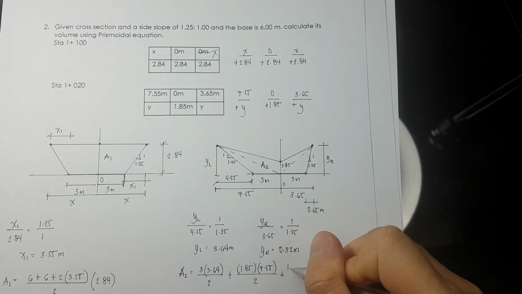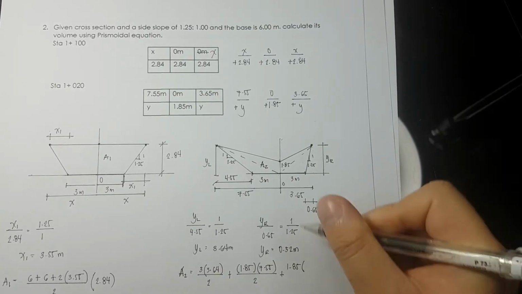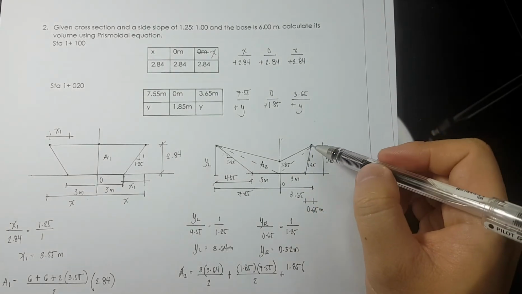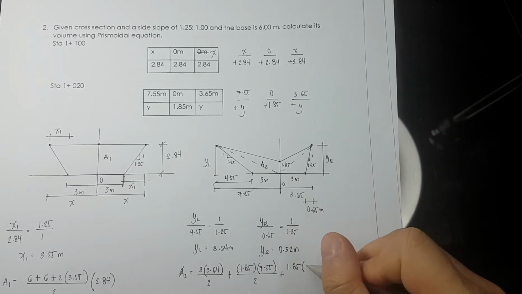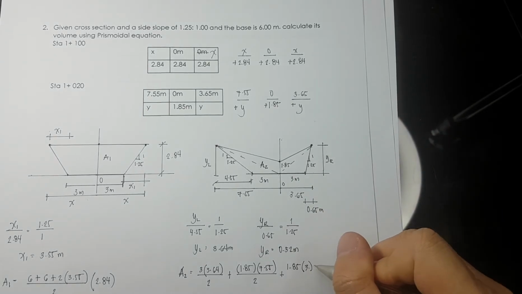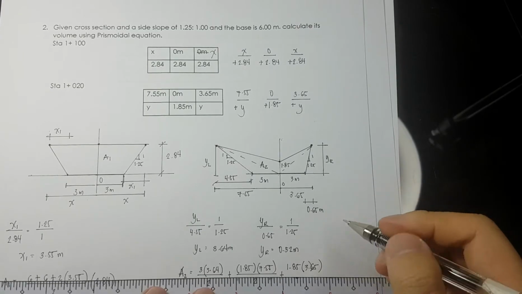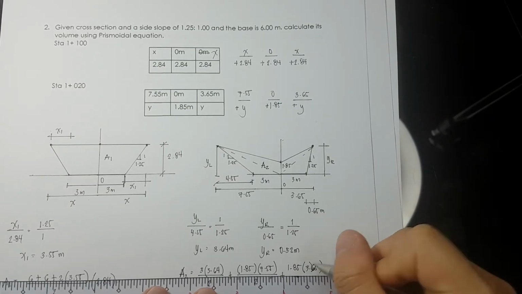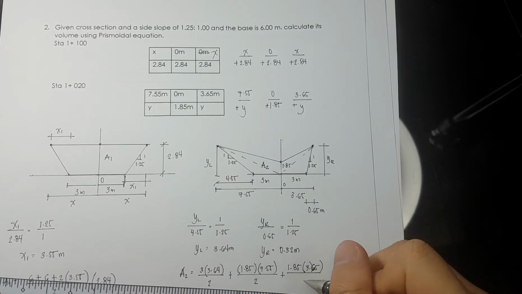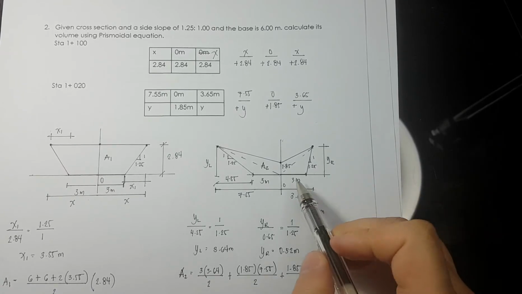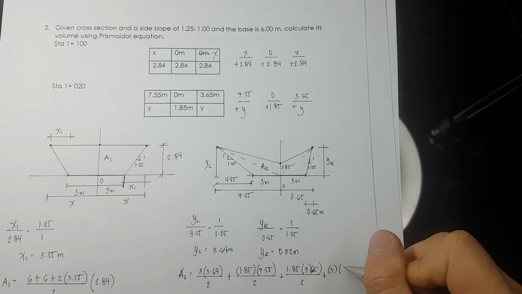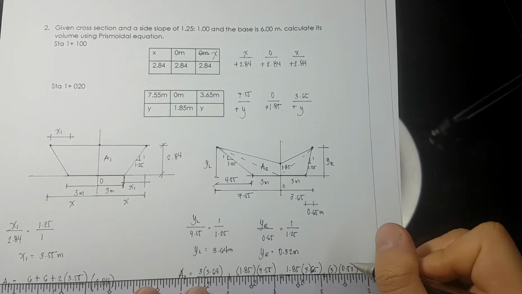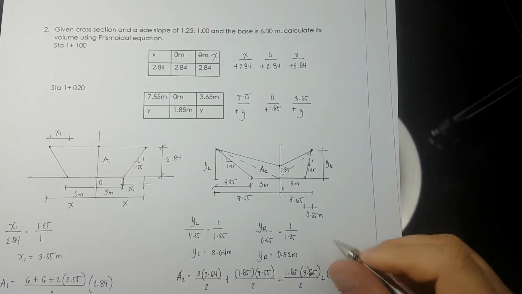Okay, so 1.85 times 3.65. Okay, 3.65 divided by 2. And lastly, we have 3 by YR. So we have 3 times 0.52 divided by 2.